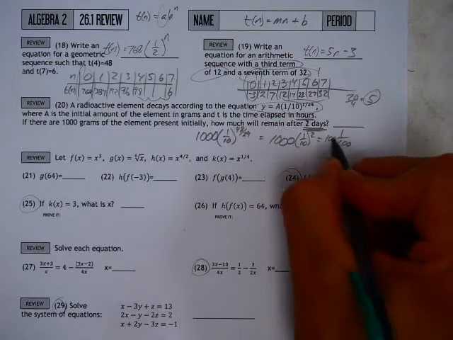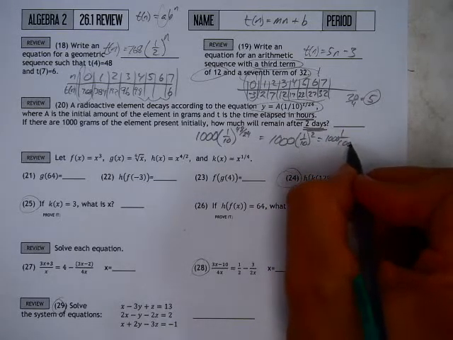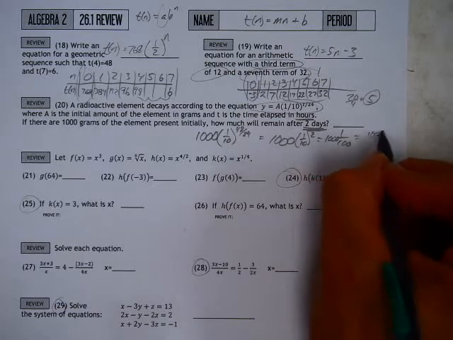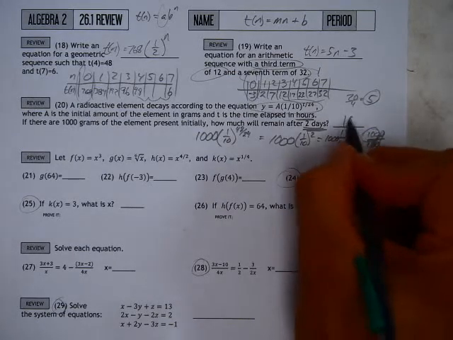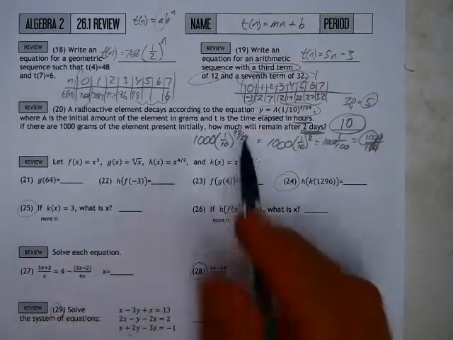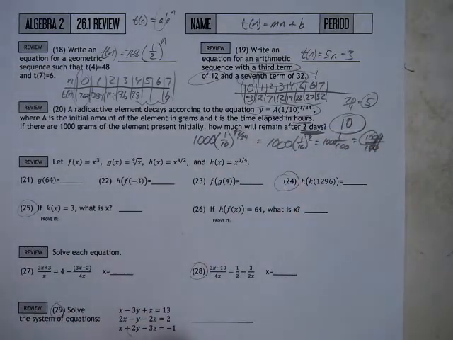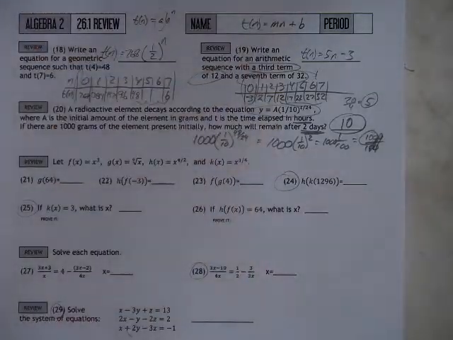And 1 over 100 times 1,000, we're going to be canceling some zeros, aren't we? That's equal to 1,000 over 100. Cancel, cancel. I'm left with 10. So that's how many grams are going to remain after 2 days. Boom.